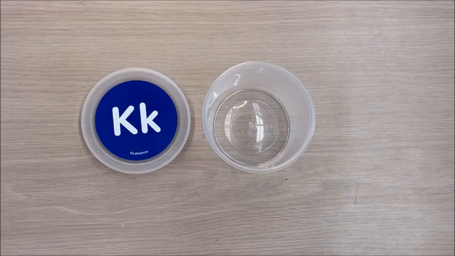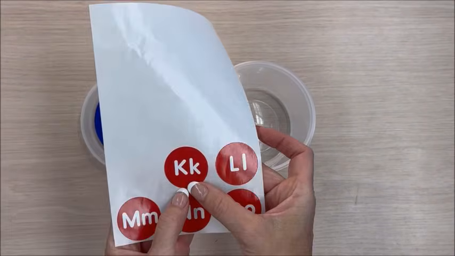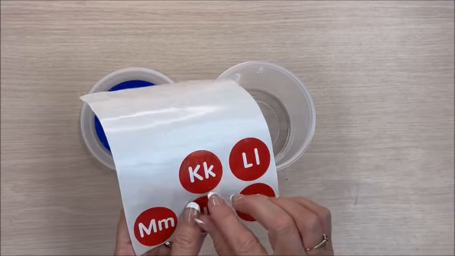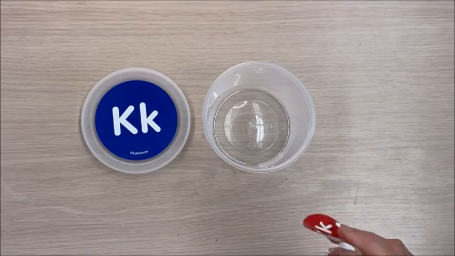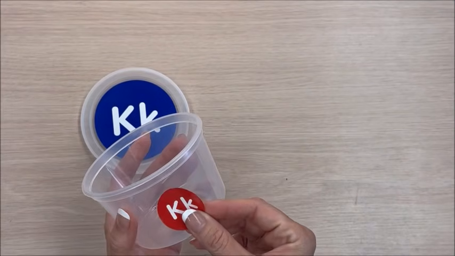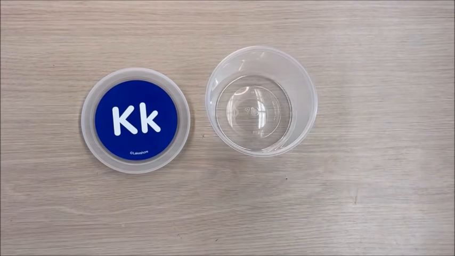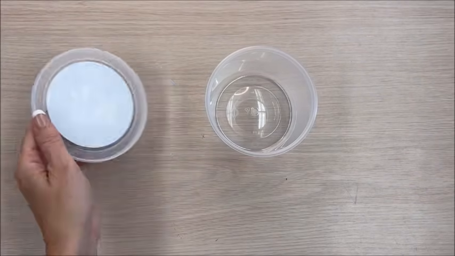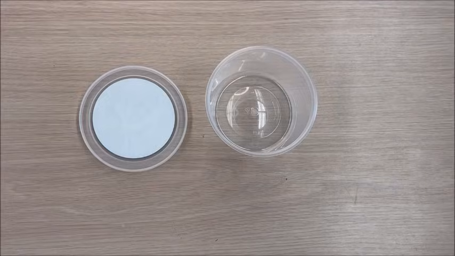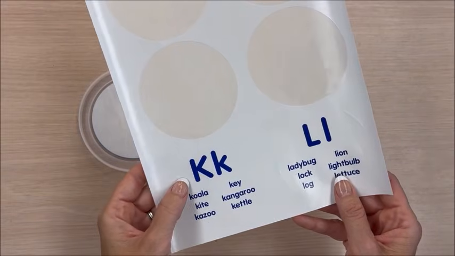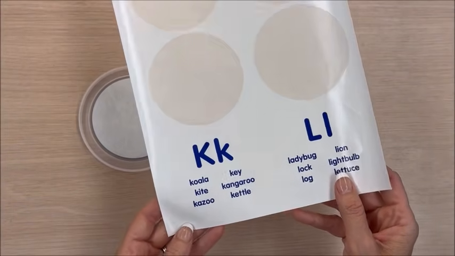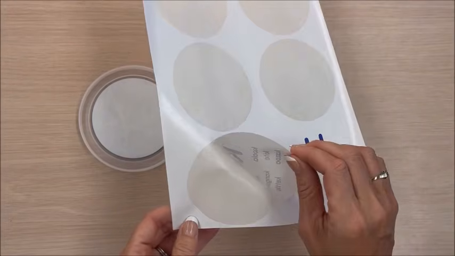Now let's find the sticker with the letter K on it. There it is, uppercase K and lowercase k. Let's put it on the front of the tub. All right, next we are going to do the bottom sticker of the lid. We find it and we see it has an uppercase K and a lowercase k. So we know we have the right sticker.